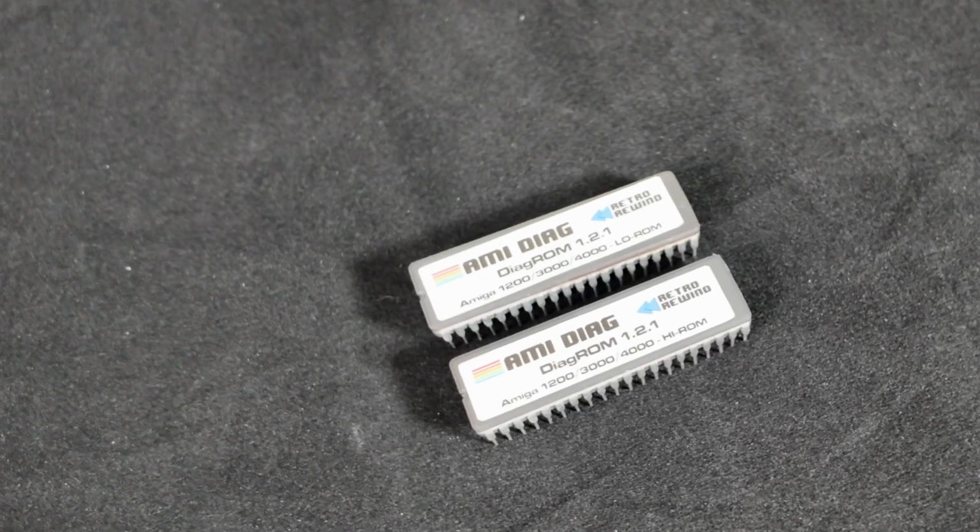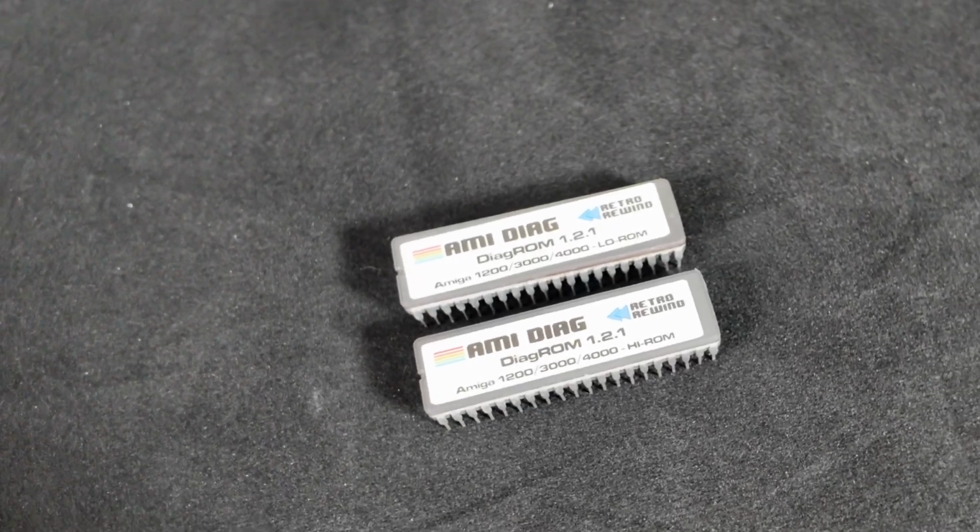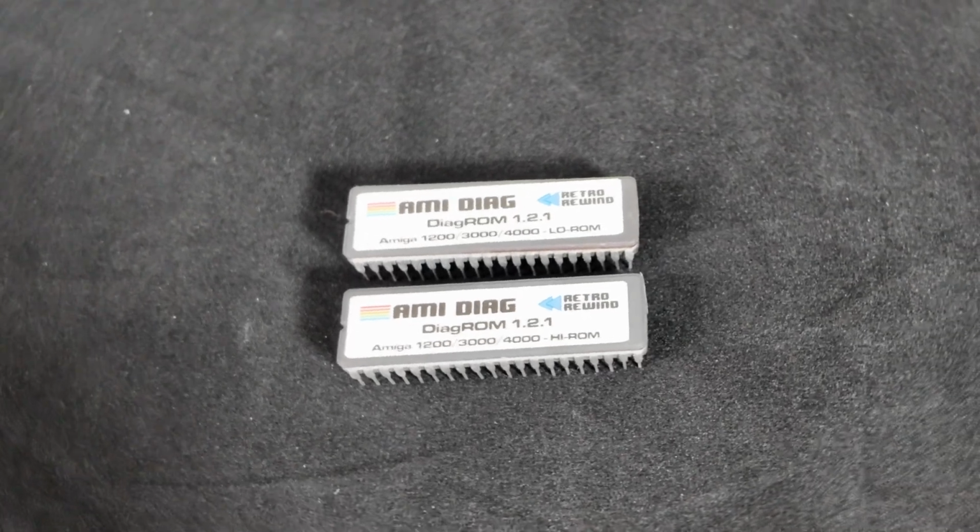Now on a 32-bit Amiga, like this Amiga 3000, you won't have that happen because it needs all 32 bits for a single word. Also, on 32-bit Amigas like the Amiga 3000 here, you're going to need a different set of diagrams because they use 2 Kickstart ROMs, a low ROM and a high ROM.